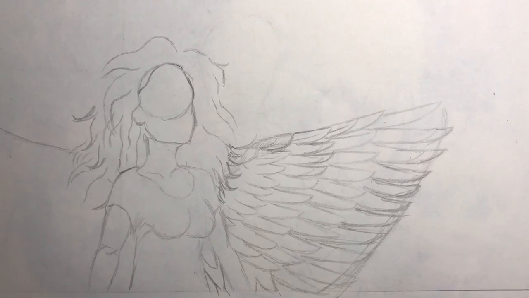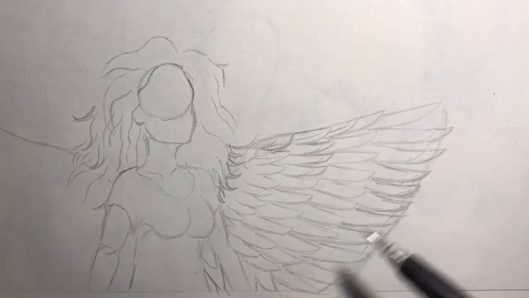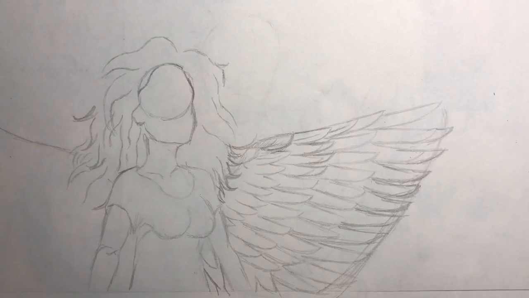Alright, as you guys can see, there's a wing on this side, but I've yet to do this side. So I'll start on that now.